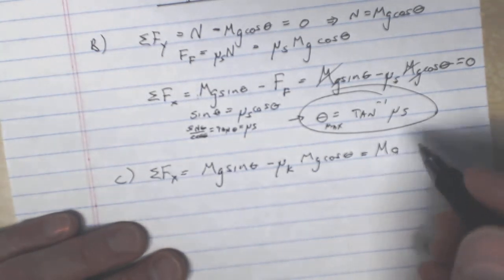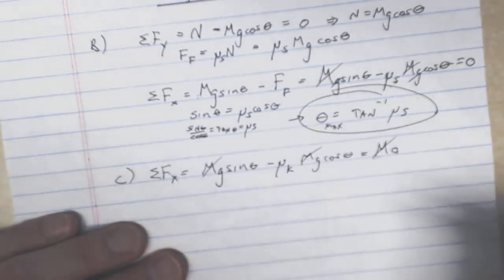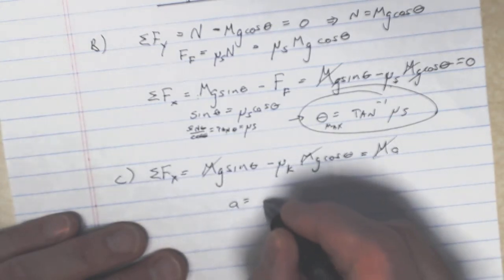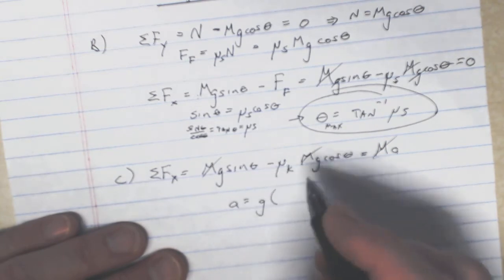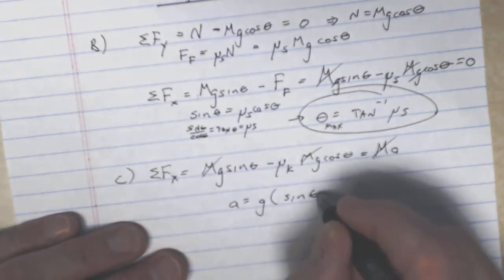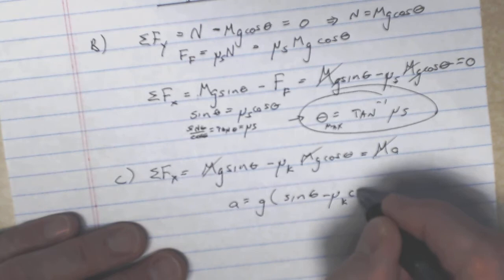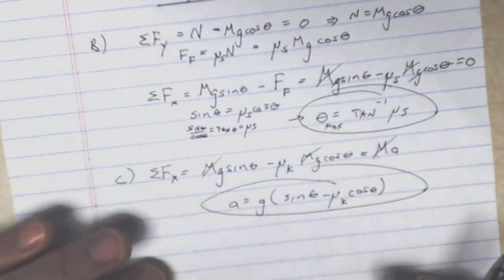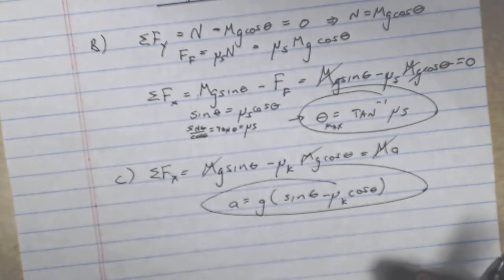Remember, I'm asked for the acceleration. Divide out all the m's. Notice g appears in both these terms, so I can write the acceleration as g times these two terms: sine theta minus mu k cosine theta. Done. That's part C.